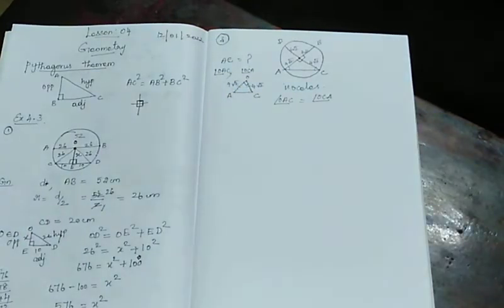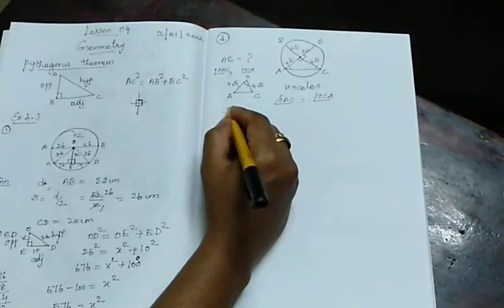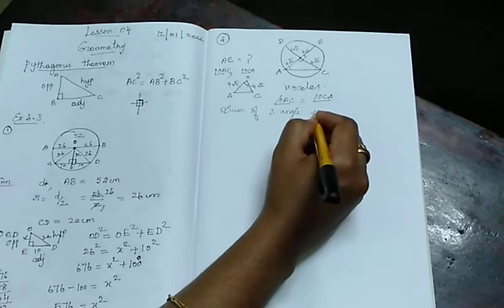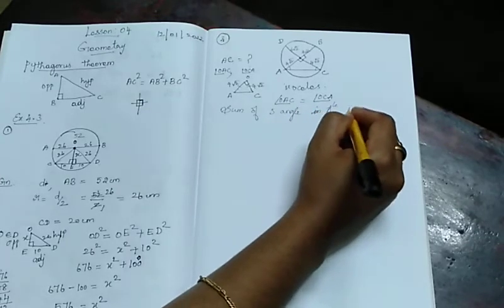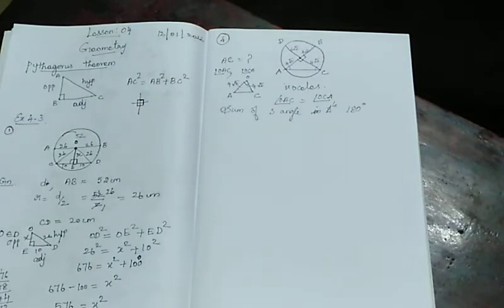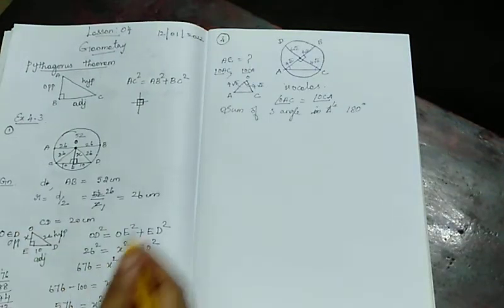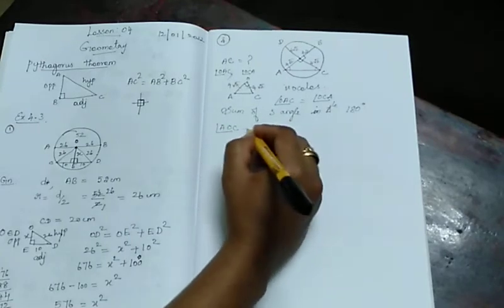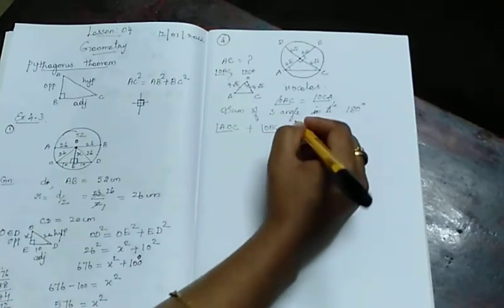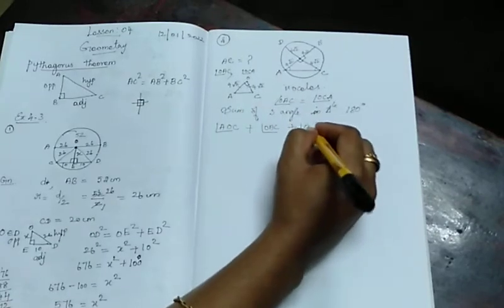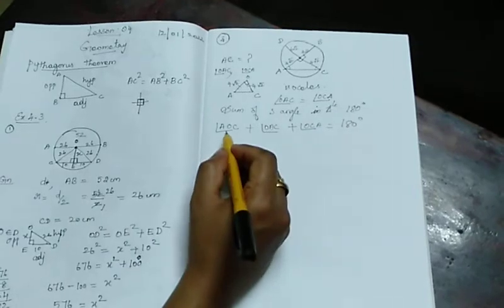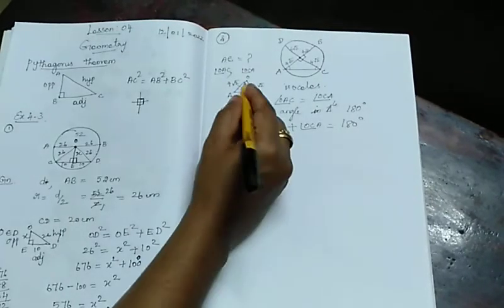As we all know, the sum of three angles in a triangle is how much degree? 180. Now let's add all the angles. So angle AOC plus angle OAC plus angle OCA is equal to how much degree? Now AOC how much degree?